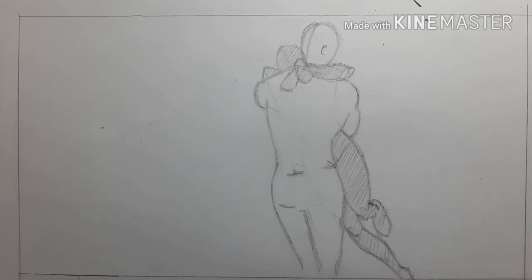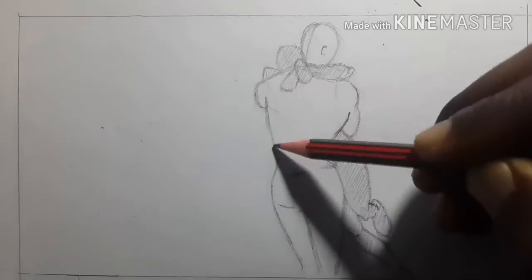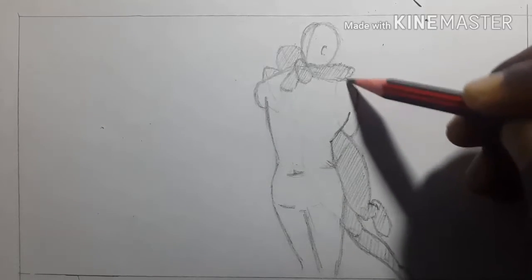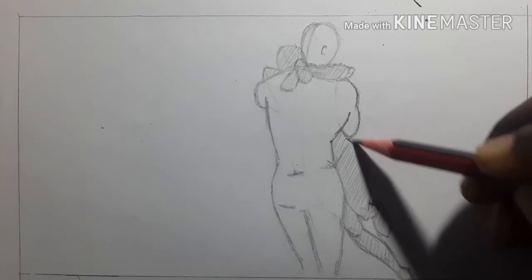So you see from here we've got this guy right here. And let me just add the details. Let me just bolden the lines right here so that you see it properly.